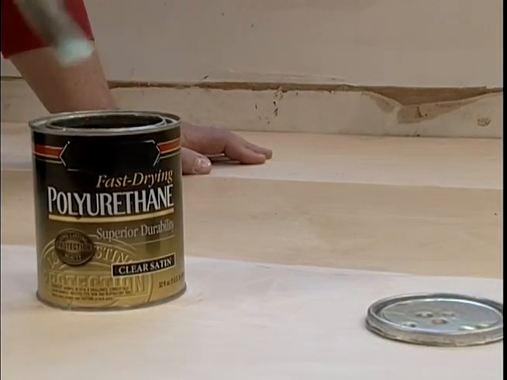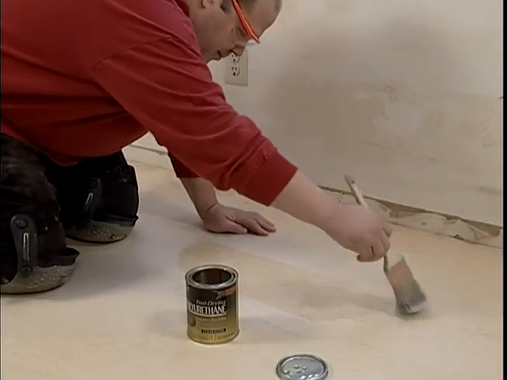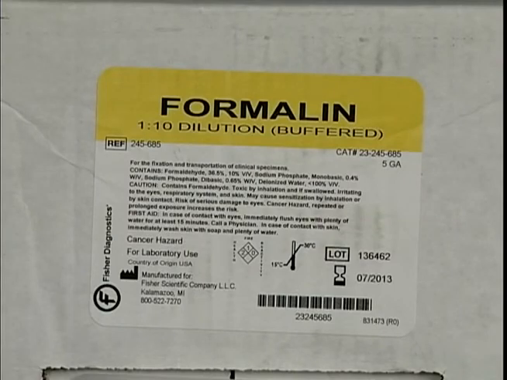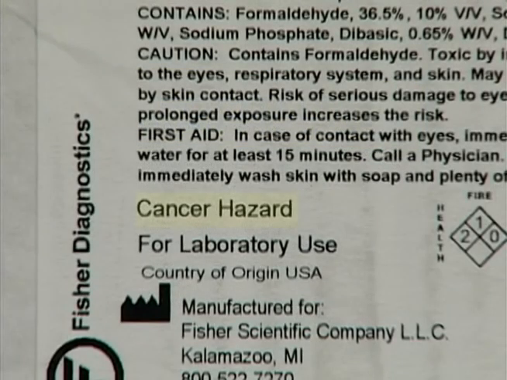Suspected carcinogens are substances that are believed to increase your chances of getting cancer. But unlike confirmed carcinogens, no direct link between these materials and developing cancer has yet been established.